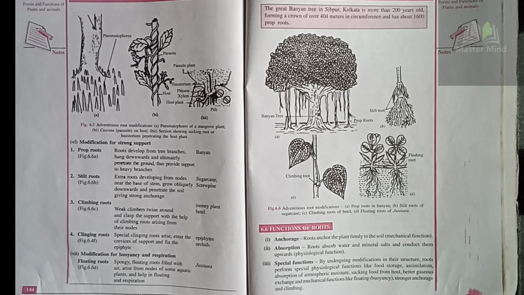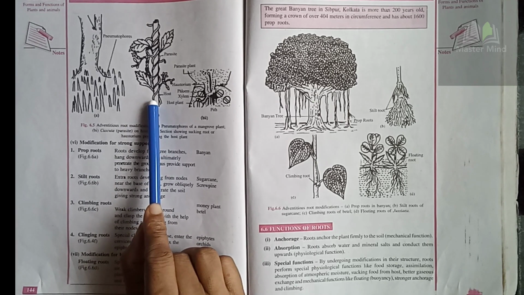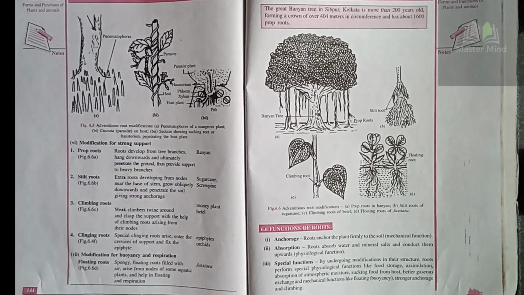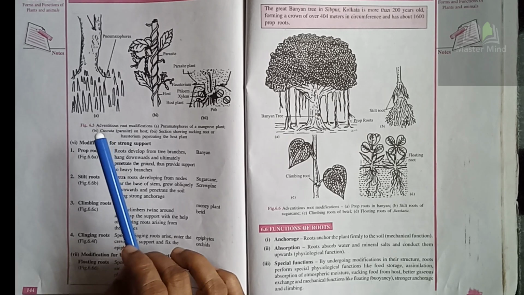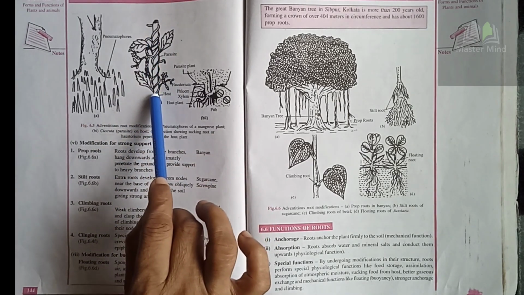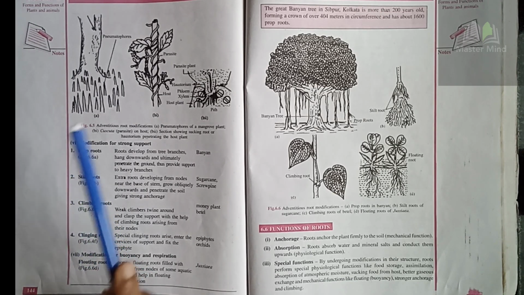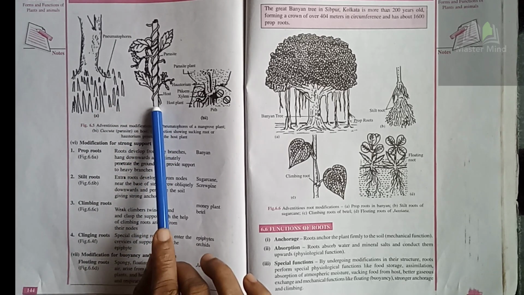Adventitious roots for sucking nutrition from hosts. Example, Cuscuta. This type of root is known as haustoria. Parasitic plants have sucking roots which penetrate the living host plant and suck food. Example, Cuscuta.